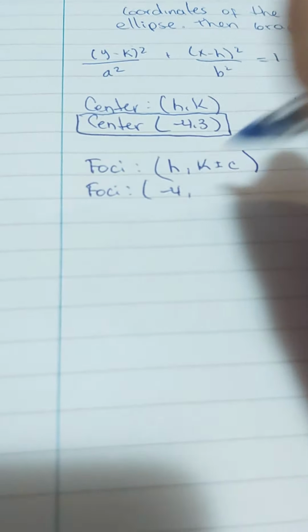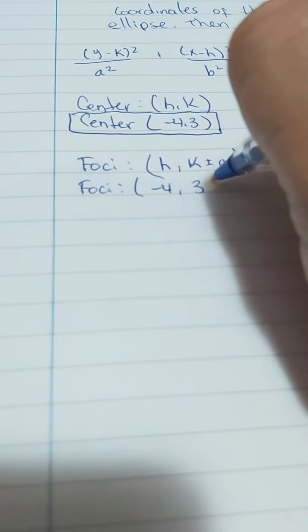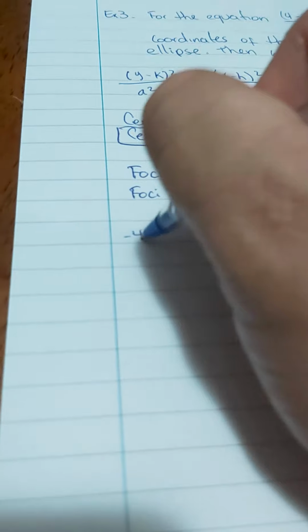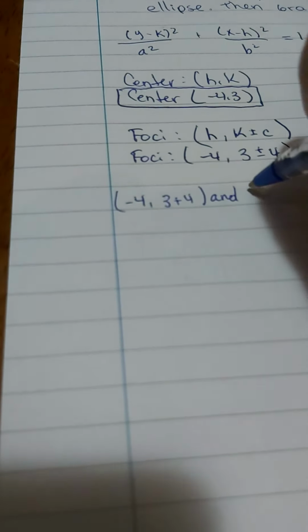Now that we have the value of c, the foci will be (h, k ± c), which is (-4, 3 ± 4). So the foci are (-4, 3 + 4) and (-4, 3 - 4).